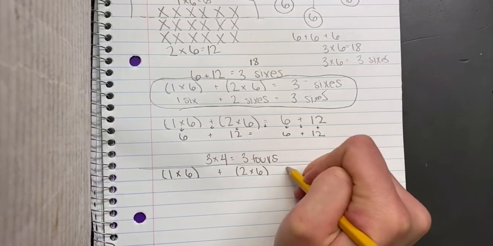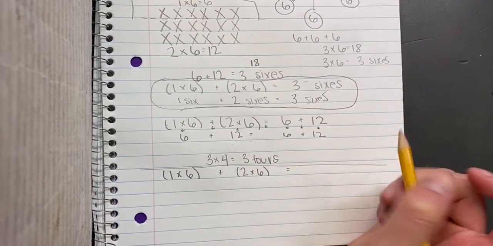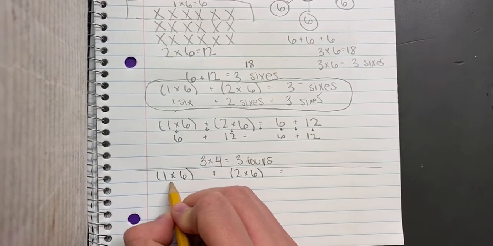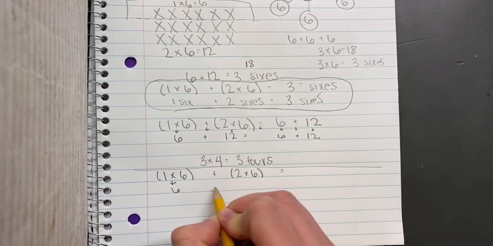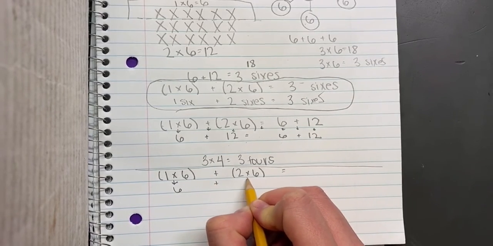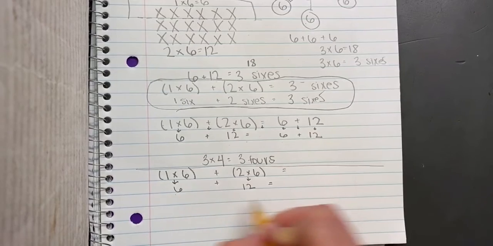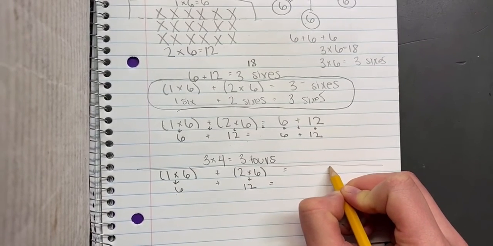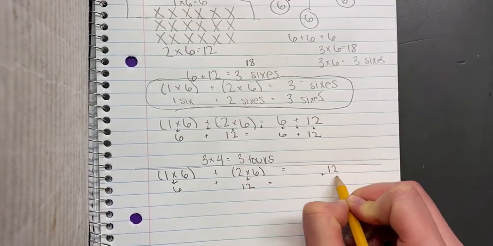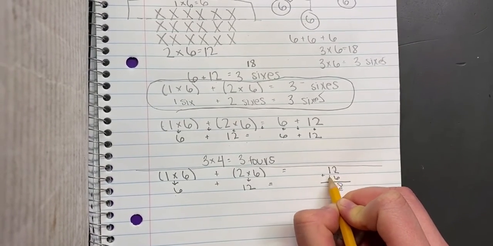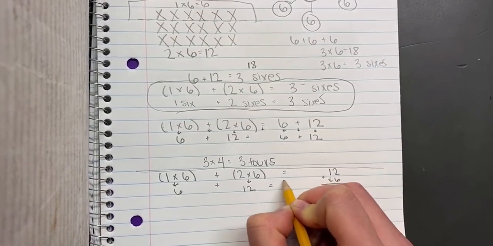But this time, we're going to solve. So as I go right here, 1 times 6 is 6, plus I always do my parentheses first. 2 times 6 is 12. So now what is 6 plus 12? If we cannot do that in our head, we're going to write it out on the side. 6 plus 2 is 8. The 1 gets brought down. 18.